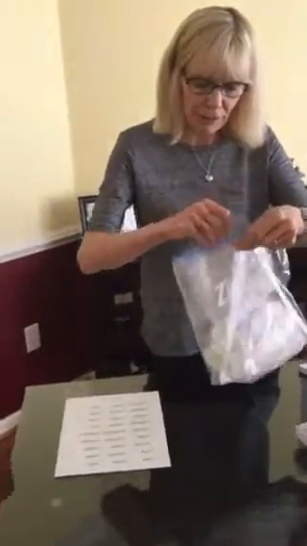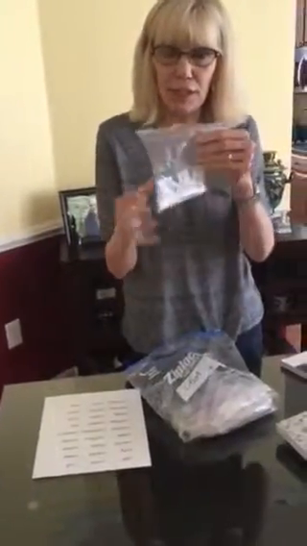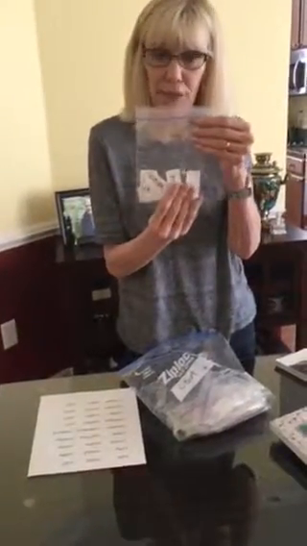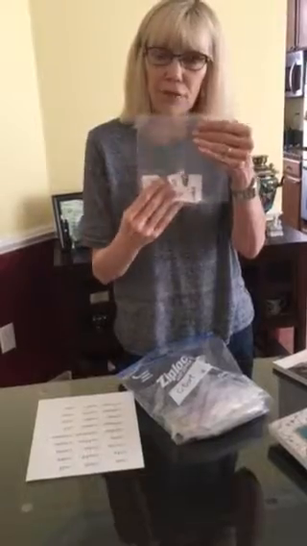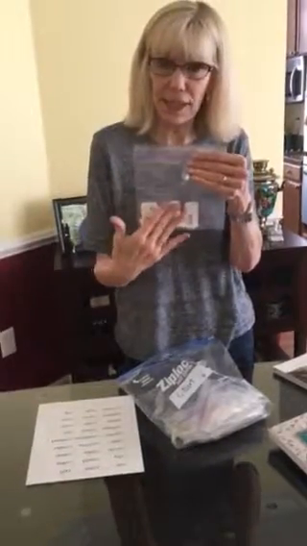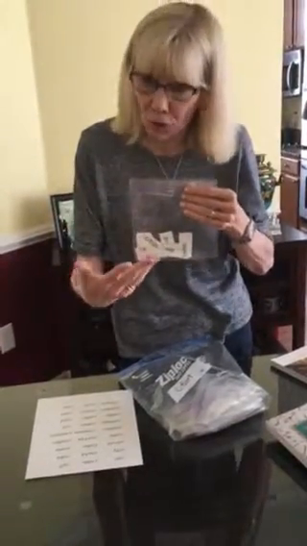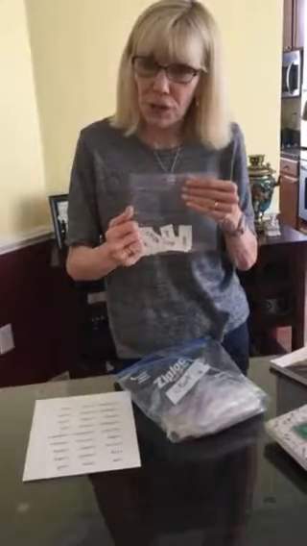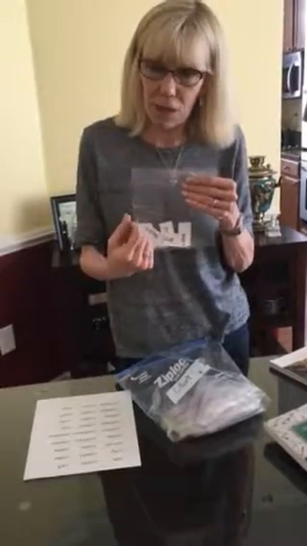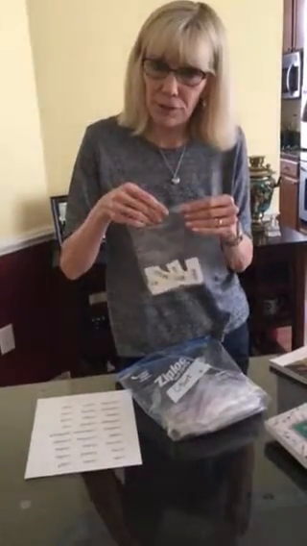In the large Ziploc bag, I have many smaller bags with individual word sorts in them. You'll see that I don't have any information on these bags, and that's because I like children to really discover more about the sort. It's amazing sometimes what they'll come up with.